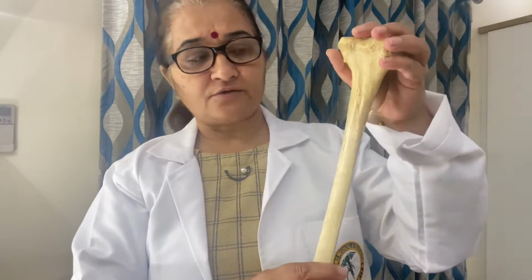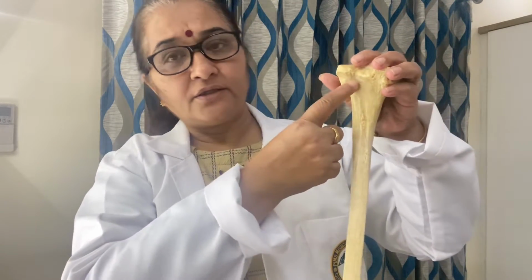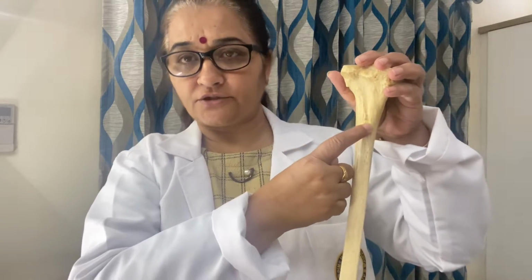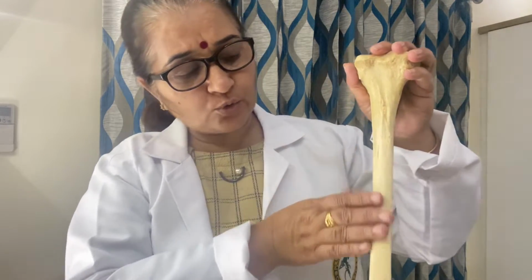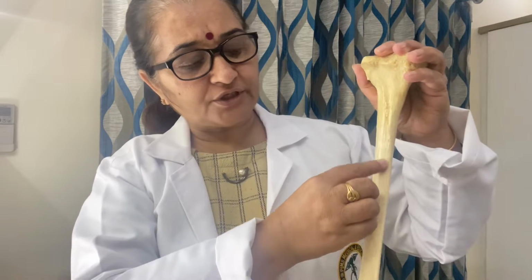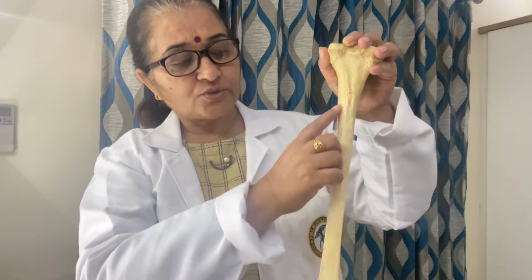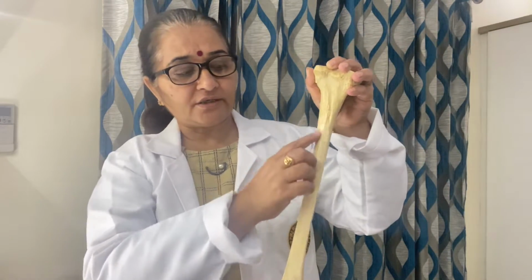Coming to the posterior surface, above this soleal line, this triangular area is receiving the insertion of the popliteus, and in the lower part, that is medial portion, is giving origin to the flexor digitorum longus, and the lateral is giving origin to the tibialis posterior. So these are the important muscles which are related in this region.